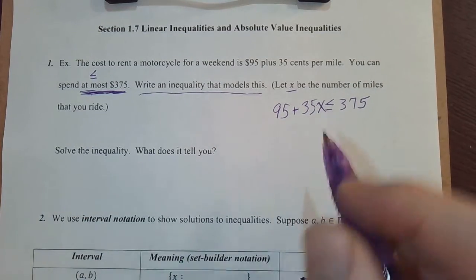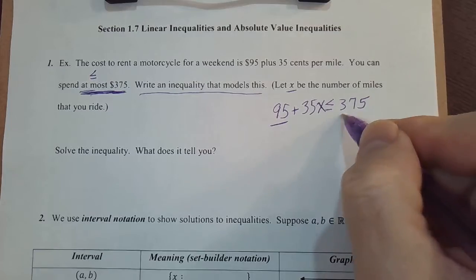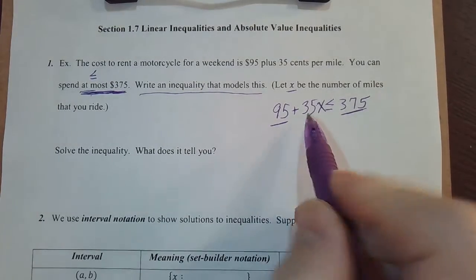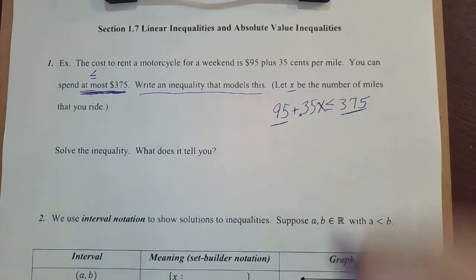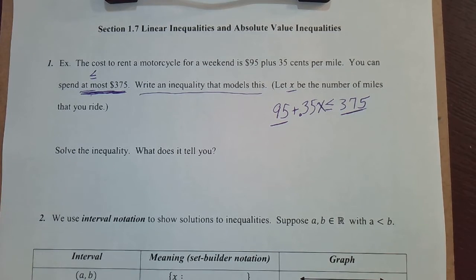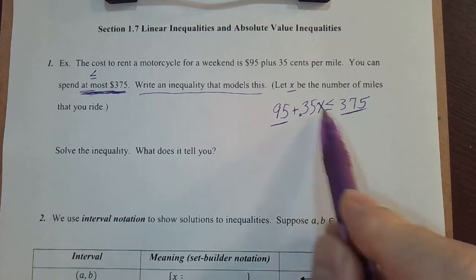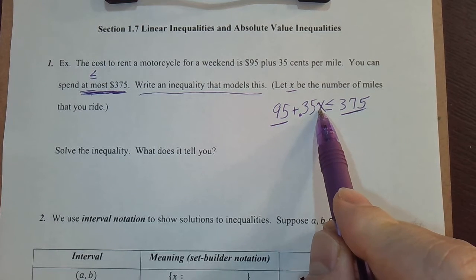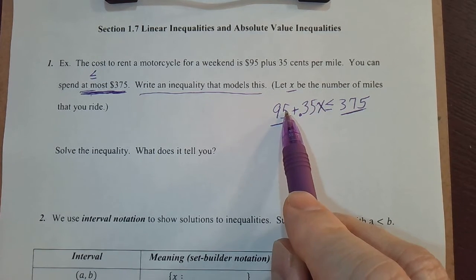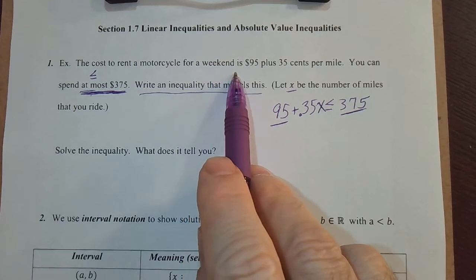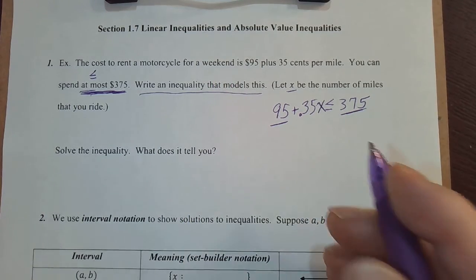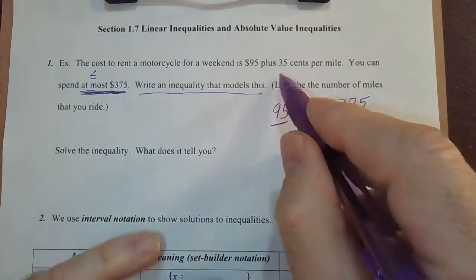Not quite. This is in dollars. So that needs to be in dollars. So it'd be 0.35x. This is how much money you are going to spend. Even if x is 0, you're going to have $95 to spend if you just sit on the motorcycle for the weekend. So this is the inequality that models this.